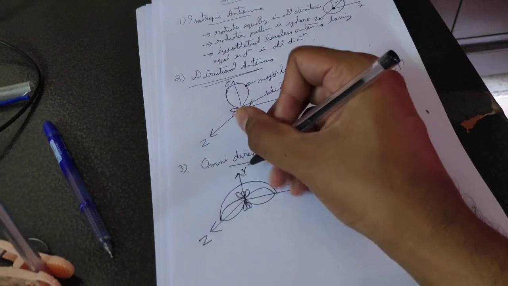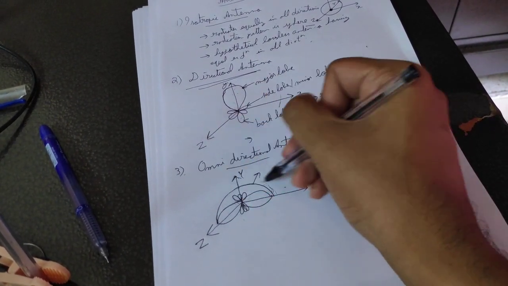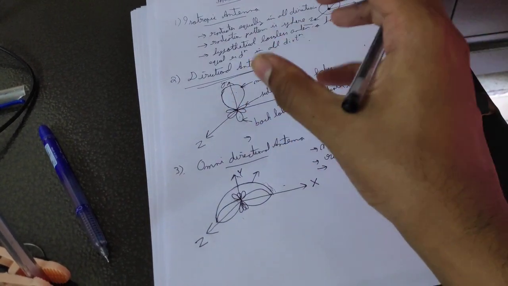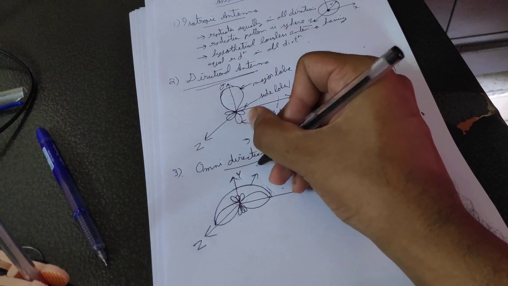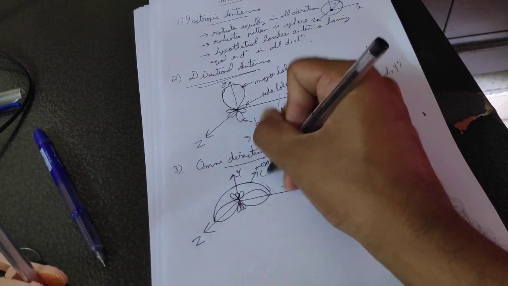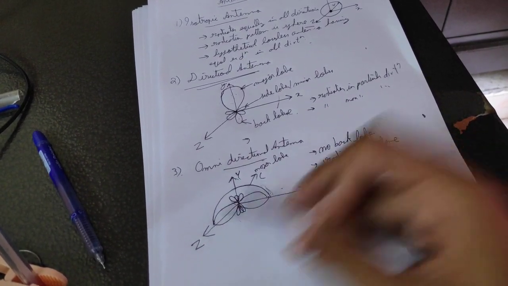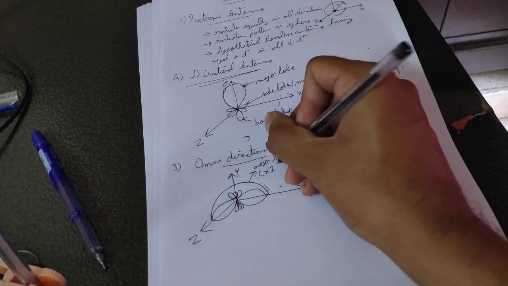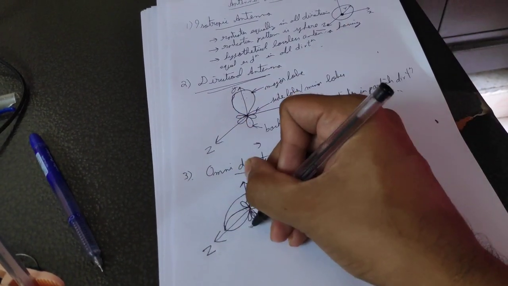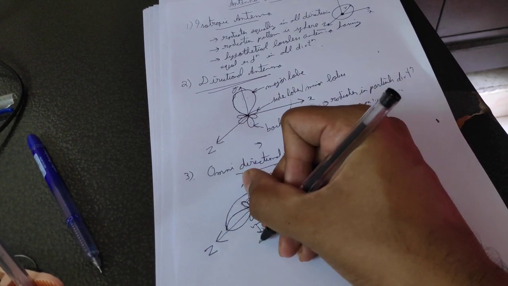Now, this is a major lobe. It exists in a plane. This is the lobe having the maximum radiation intensity. So this is the major lobe, existing in the XZ plane. See, X to Z, the XZ plane. Major lobe in the XZ plane. Now, these are side lobes, or minor lobes.